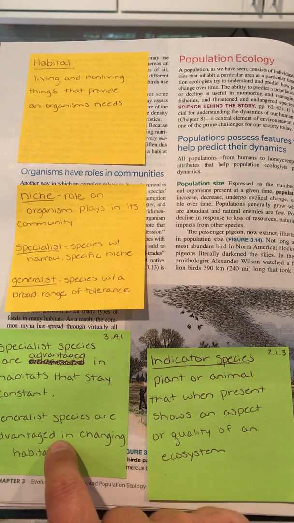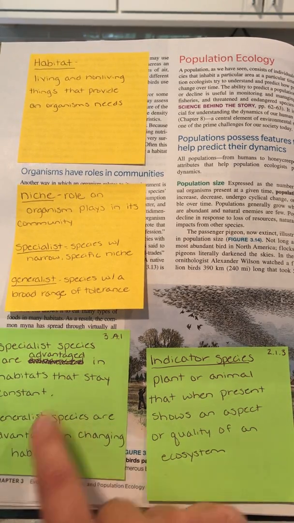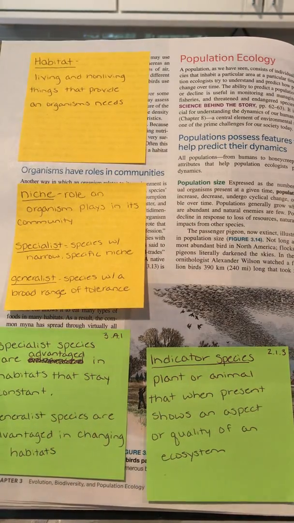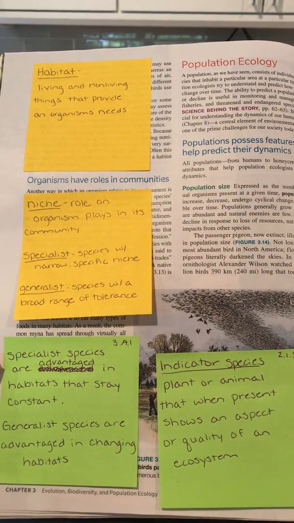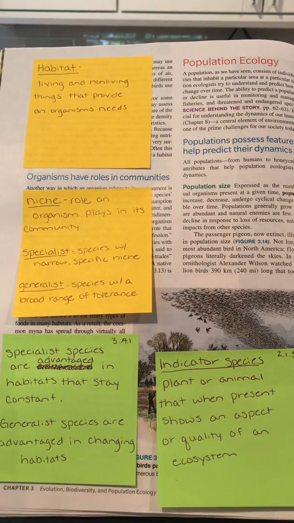So specialist species are advantaged over generalists. They're actually advantaged in a different way. These guys are advantaged in the fact that they stay in a consistent habitat, but once their habitat has been destroyed, they're in trouble.